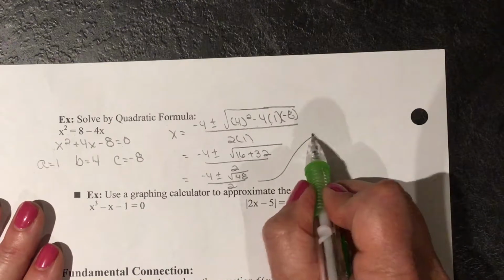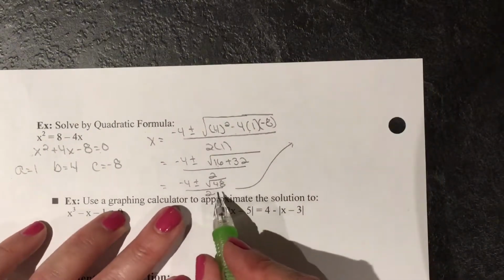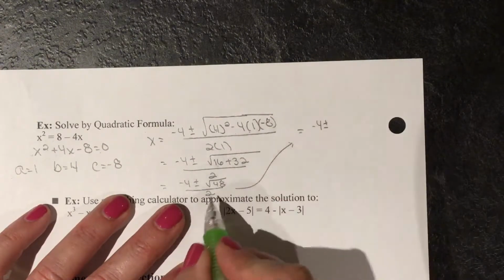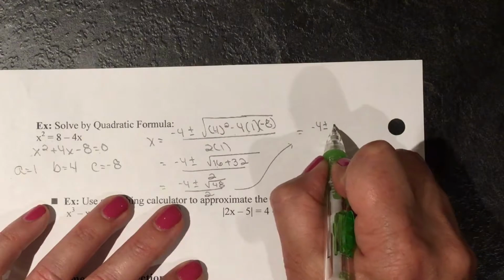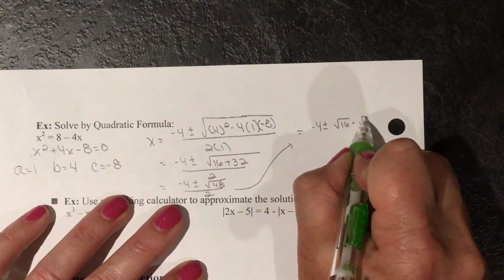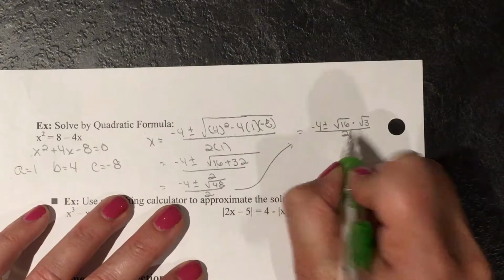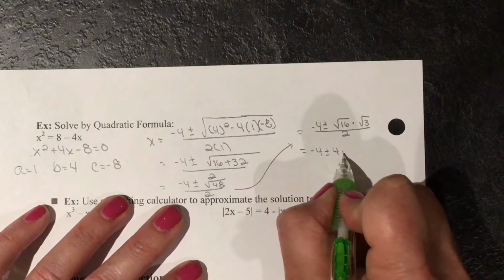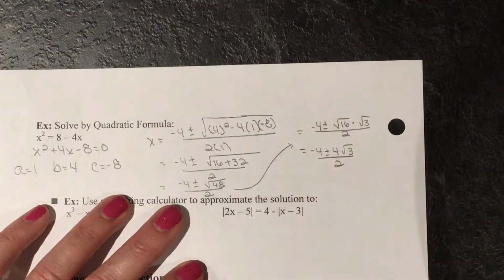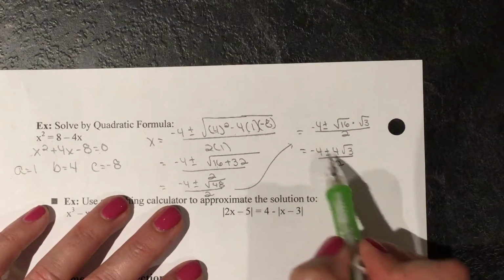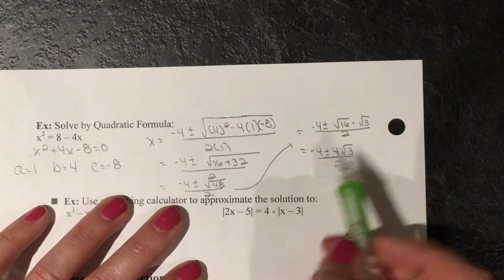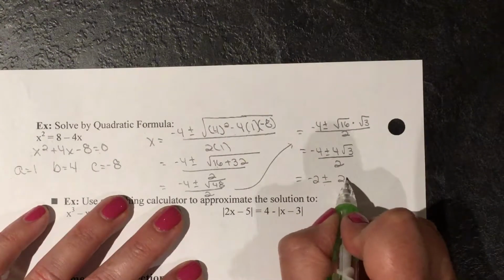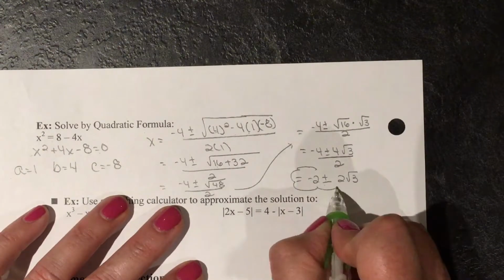We can now take that and put it into radical form. I know that I have a perfect square in 48, so the square root of 48 is the same thing as the square root of 16 times the square root of 3, all over 2. What is the square root of 16? The square root of 16 is 4, so we have 4 root 3 all over 2. And because the 2 can divide into the first term and the second term, both, I'm able to simplify. So it simplifies down to -2 plus or minus 2 root 3 as your final answer.